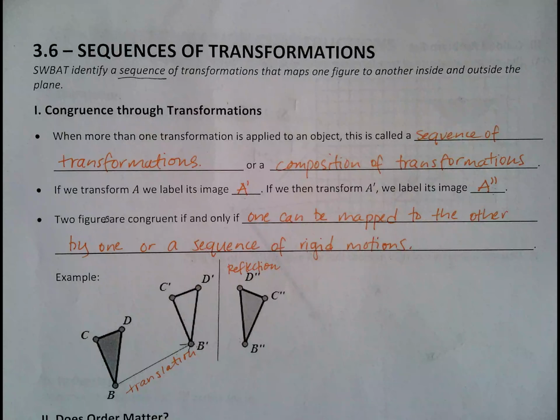Here are the notes for lesson 3.6, sequences of transformations. You will be able to identify a sequence of transformations that maps one figure to another inside and outside of the coordinate plane. Some of the questions you'll see will ask you to do this on the grid, and some of the questions will not have any grid lines. You'll just have to figure it out without the grid, okay?